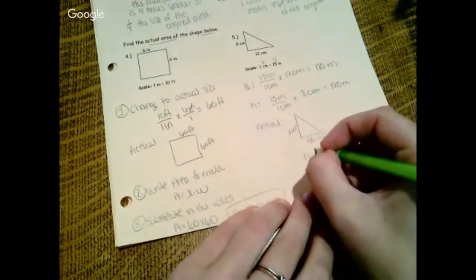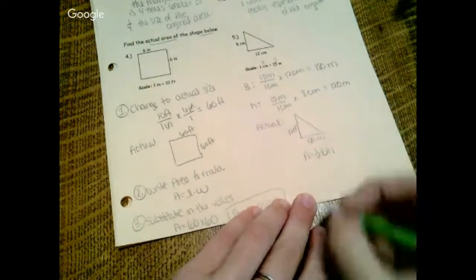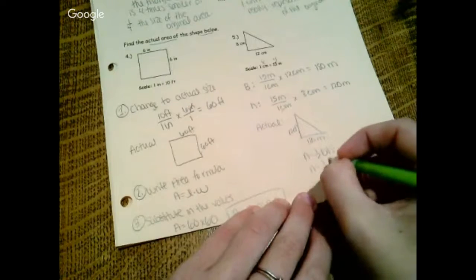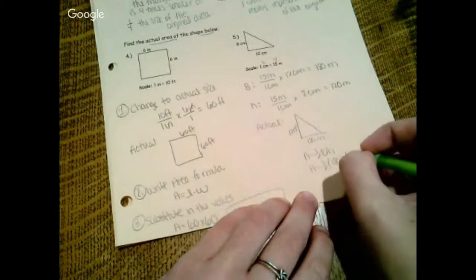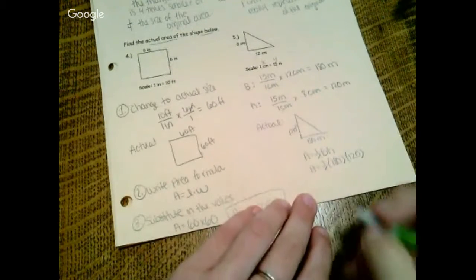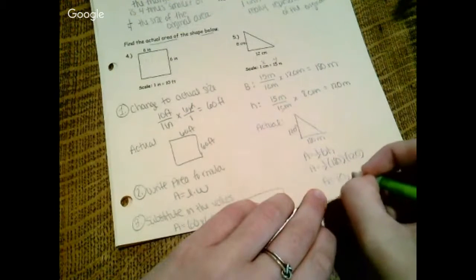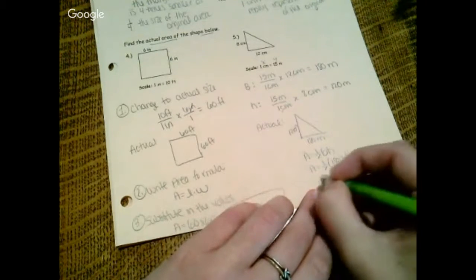Welcome back. You should have had area as 1/2 base times height. So your area is 1/2, your base was 180, your height was 120. When you plug those in, you should have got the area equals 10,800 meters squared. Okay? All right, flip the page for me.